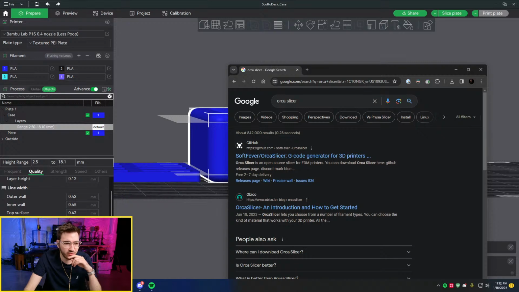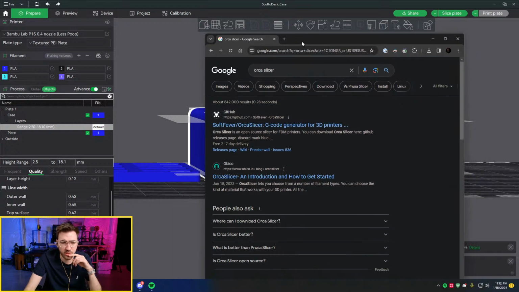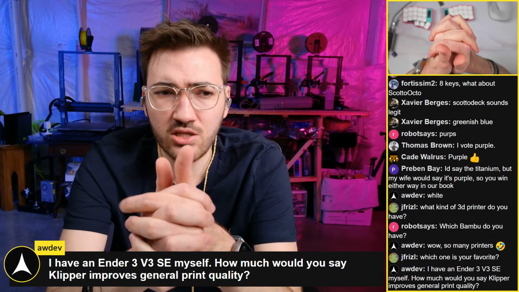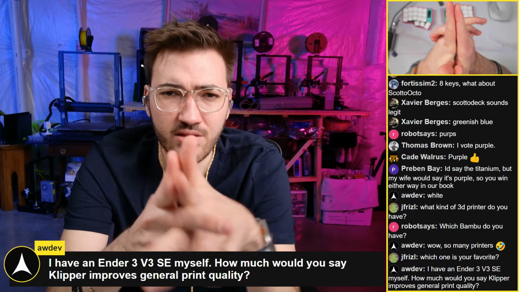I have an Ender 3 V3 S3 myself. How much would you say Klipper improved general print quality? Substantially. Klipper substantially improved print quality. The pressure advance along with, I'm replying to this. There, you can see it on screen now. So the pressure advance along with input shaping, I think those are kind of the same, but they both kind of work together and just give great quality. It really comes out great with Klipper. The stock stuff is also slow, so you can't go really that fast on stock Marlin firmware. On Klipper, you can go really fast. So it's definitely worth it if you can get it.